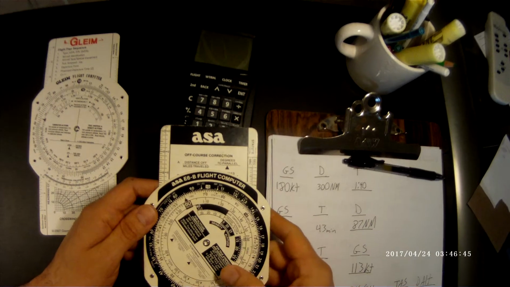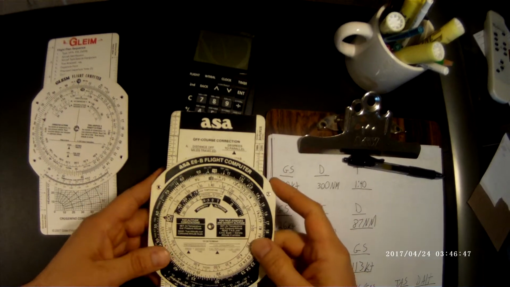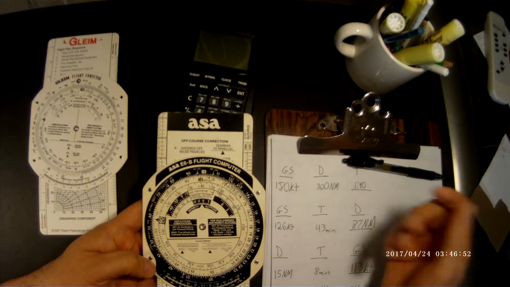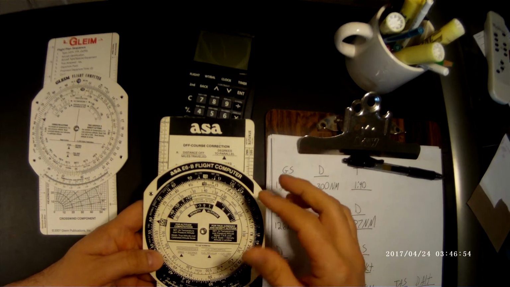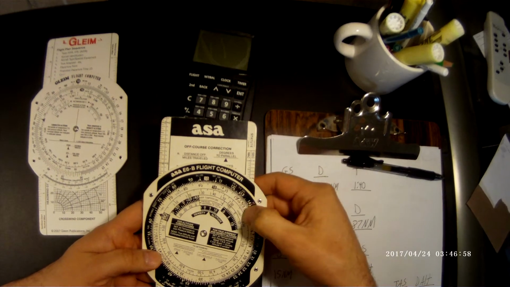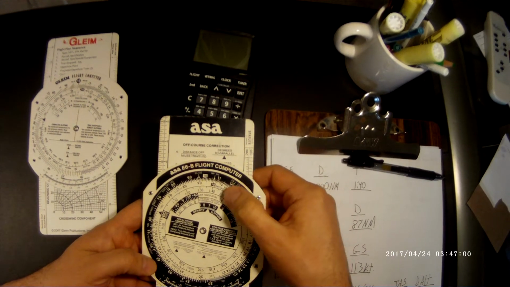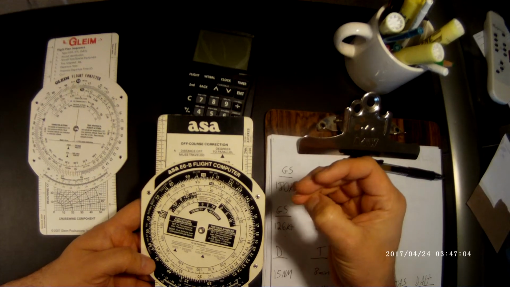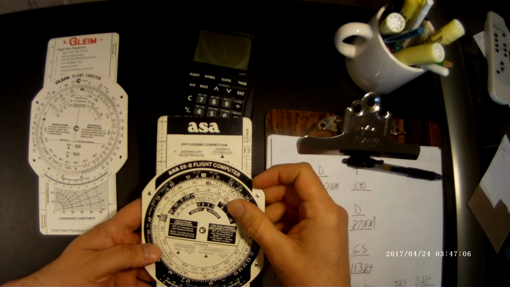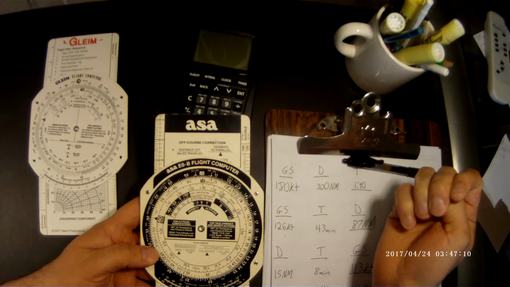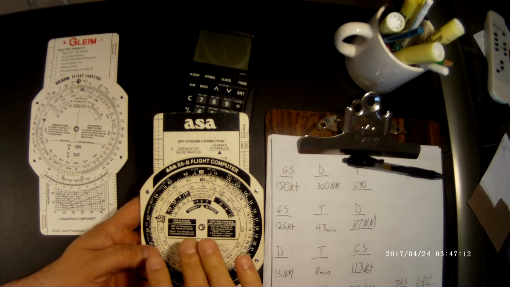Now we're going to look to the interior windows of this flight computer. You notice there's several windows here. You have a density altitude window. You have another window over here for pressure altitude and for OAT, the outside air temperature.